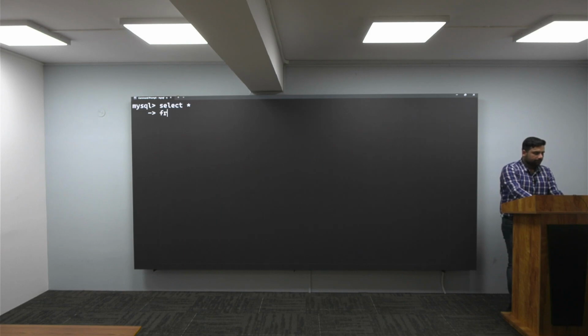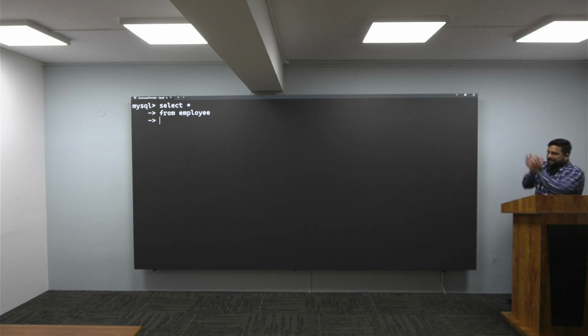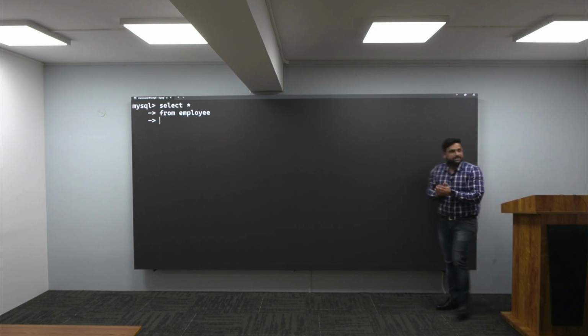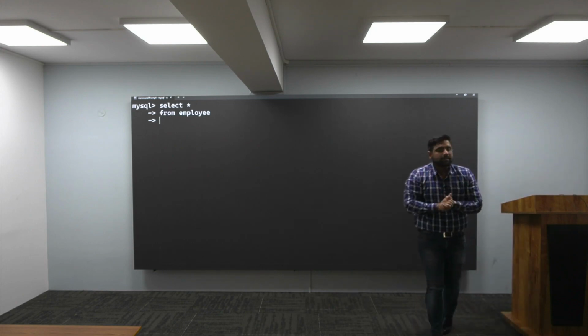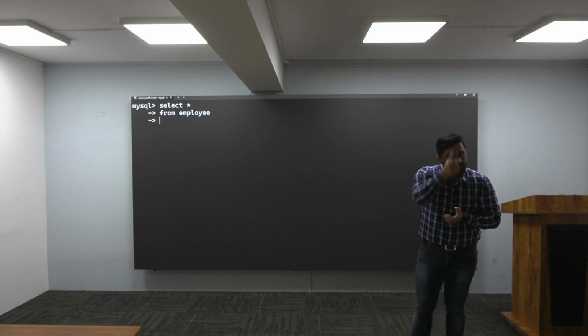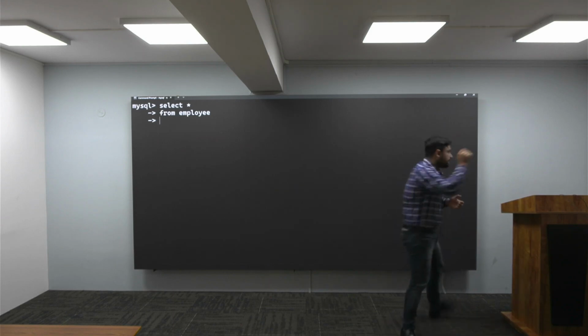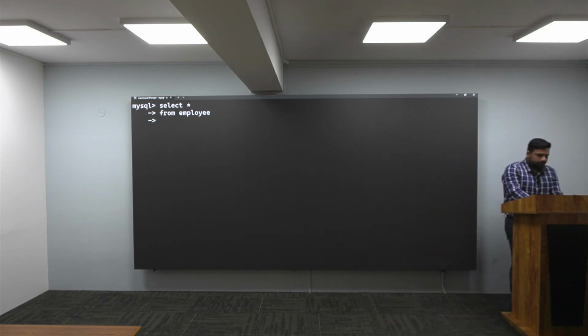From which table do we have to select? From employee. Now we have to take that partial information and match it with the data present inside the table. How can we match this? We have to use LIKE. So let's use LIKE first.